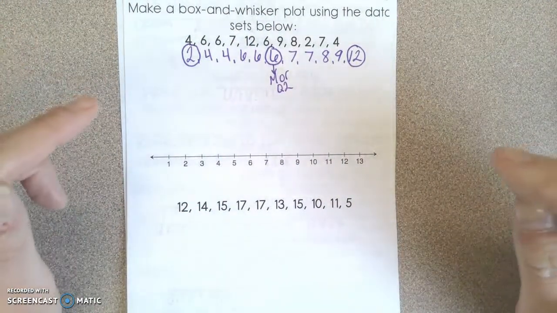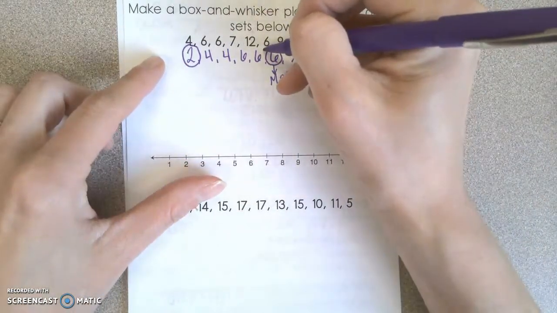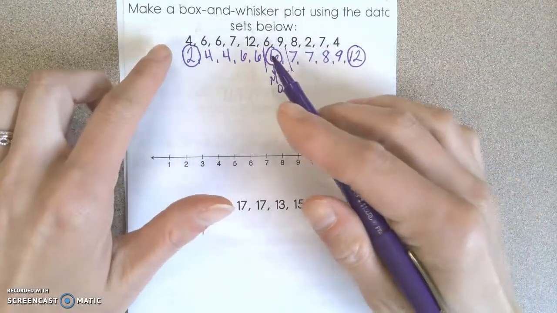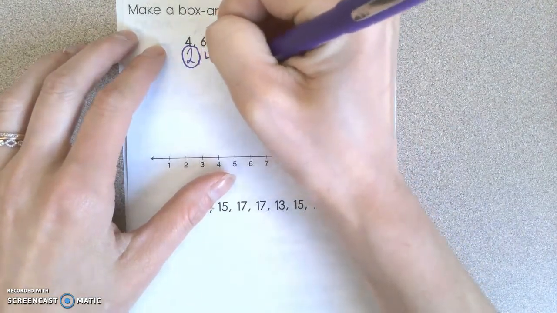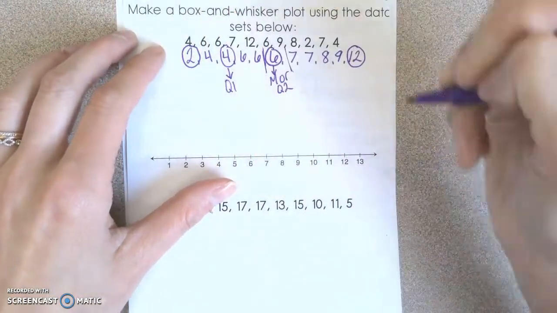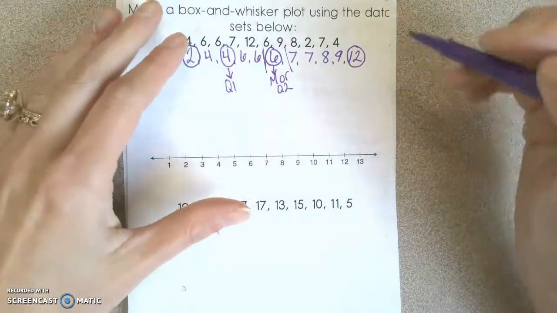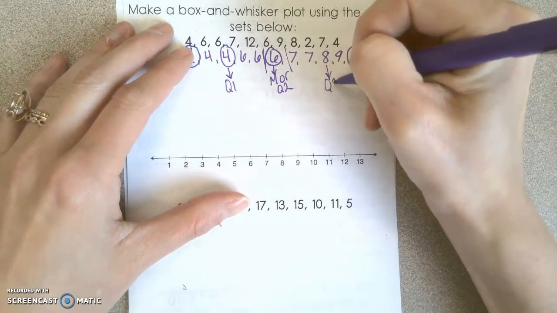Now you need to split the data in half and find your first and third quartile. So I'm going to leave the median out. This is my lower half. This is my upper half. Work your way to the middle. So 4 is my first quartile. Work your way to the middle. 8 would be my third quartile.